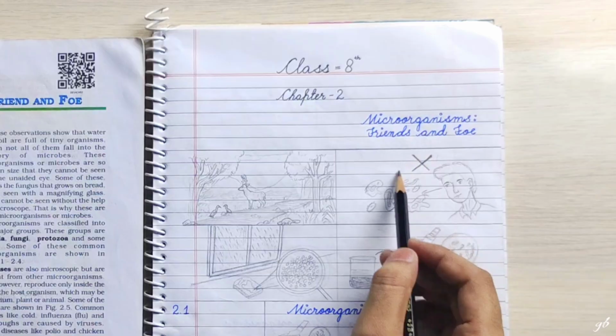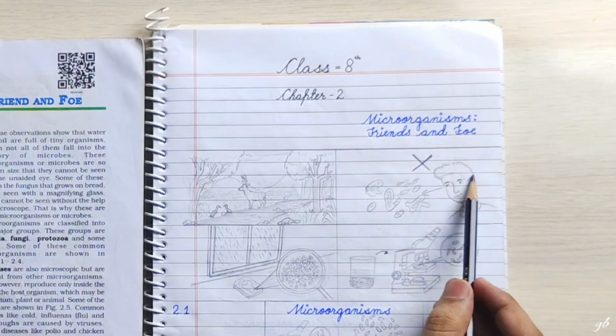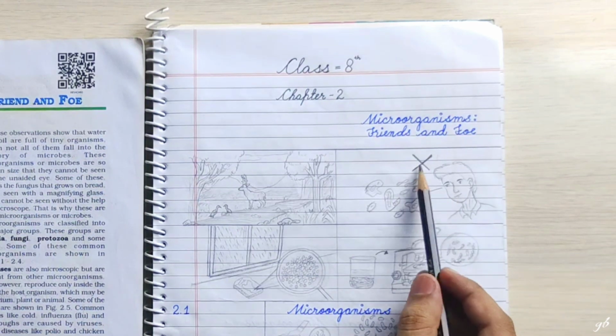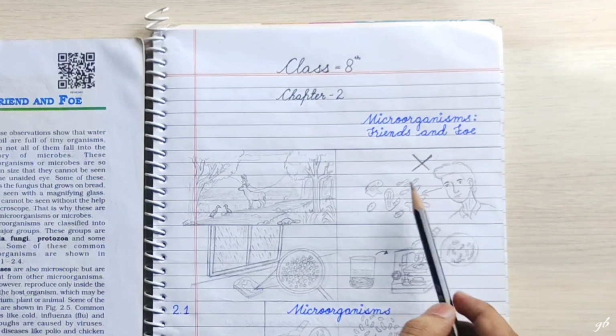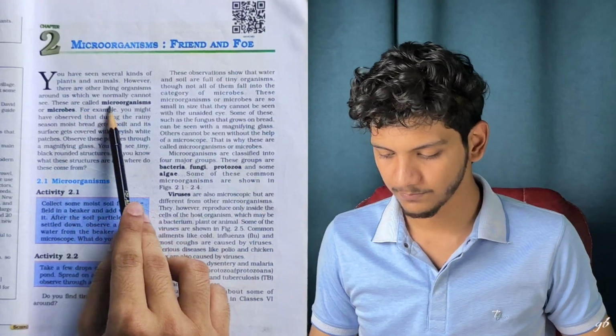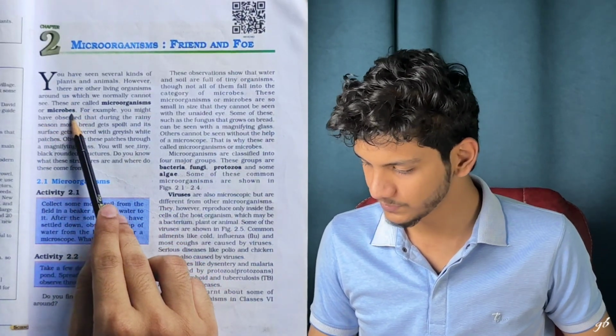So in order to show that something is not there or something is not happening, focus on this "not" thing. For that we will draw a cross on it, right? So I have drawn a person here who is trying to see these microorganisms, and then I have drawn a cross here which depicts that we cannot see microorganisms. The second line says these are called microorganisms or microbes.